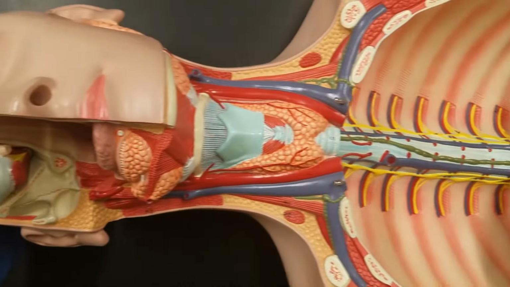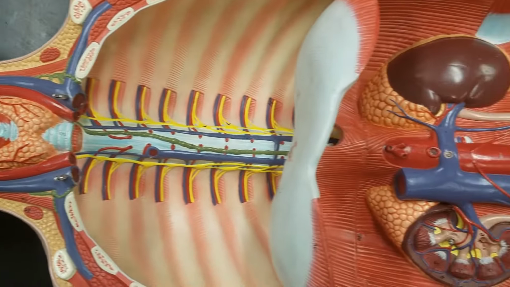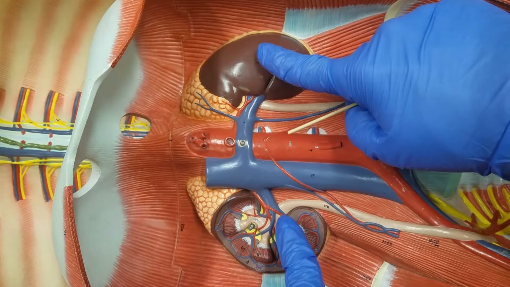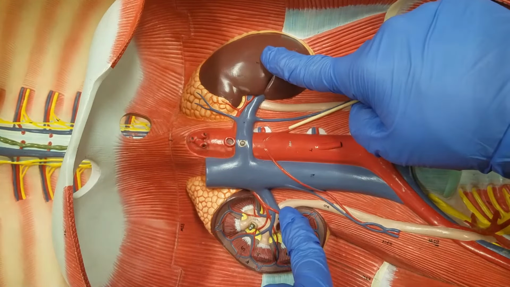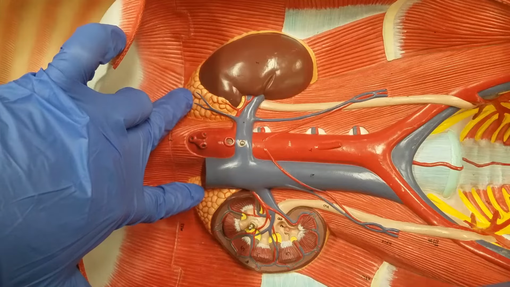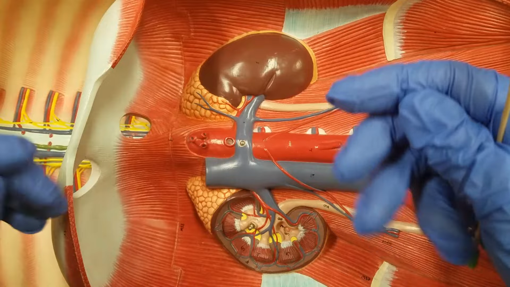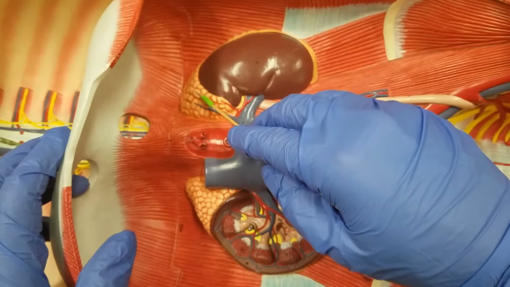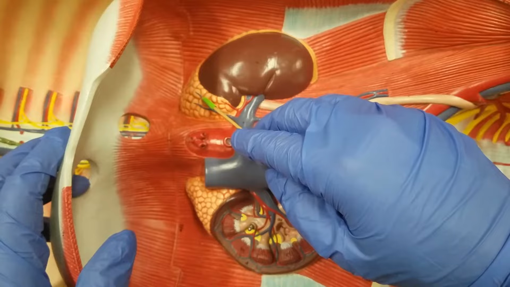Now, in addition to our pancreas, if we go back to this model here and we continue down through the thoracic cavity into the abdominal cavity, we can see these two organs here are our kidneys, and sitting on top of the kidneys we have the two adrenal glands. Remember, the word renal refers to kidney. Adrenal means on top of the kidney.